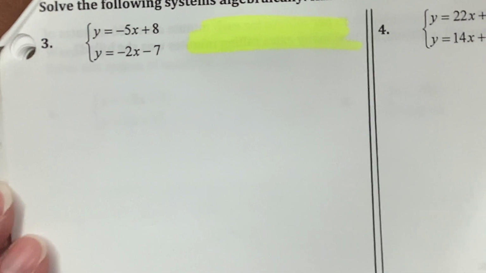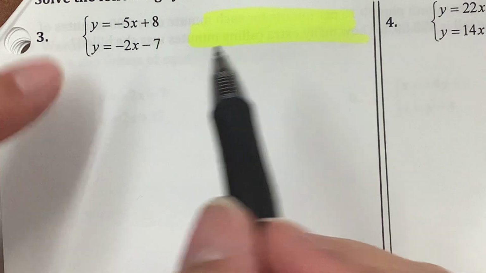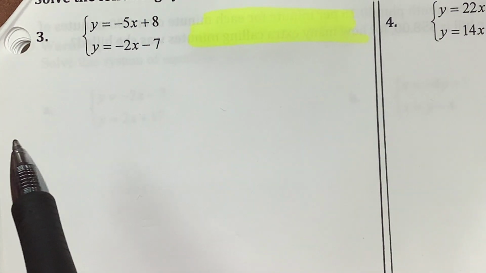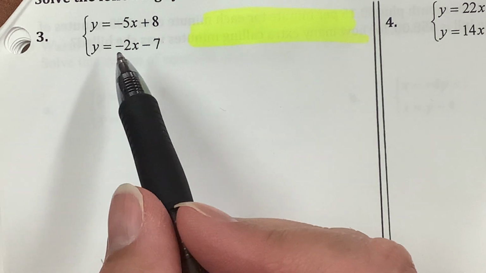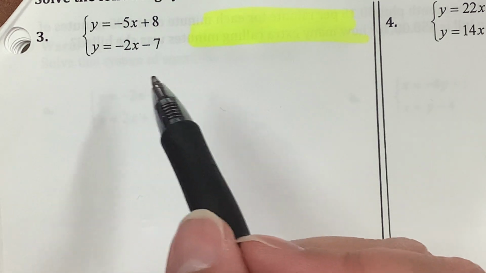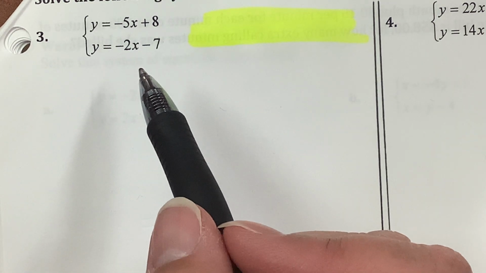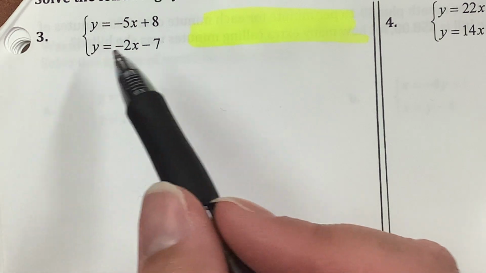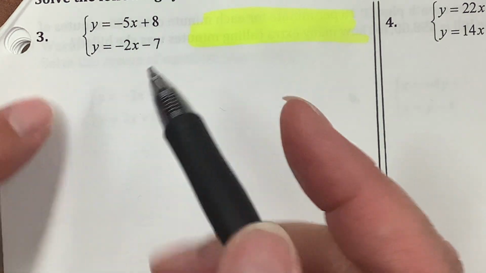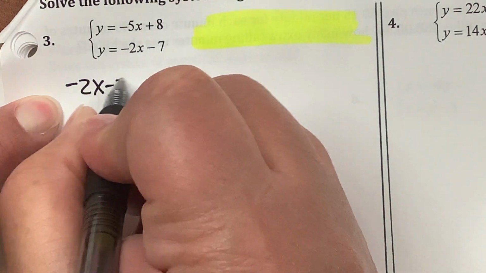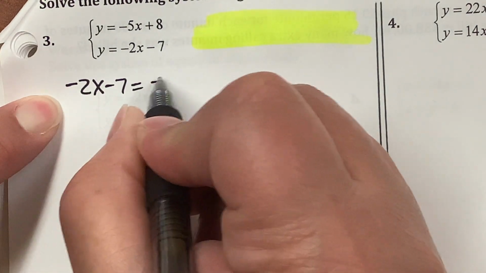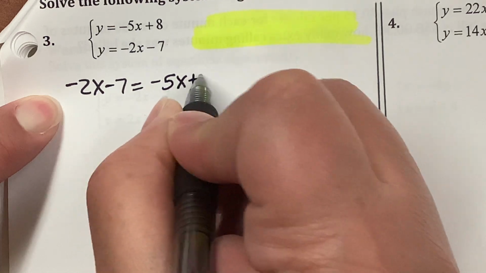We're going to set these equal to each other. Remember, put the larger one on the left. How do I know which one's larger when they're both negative, -2 and -5? I like to think of it as money. I'd rather owe $2 than $5, so that must be the bigger one. Here we go. -2x minus 7 equals -5x plus 8.